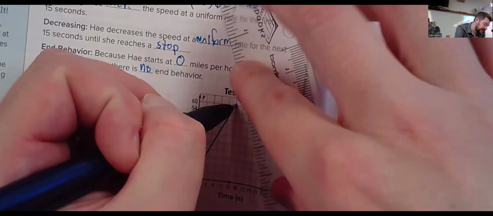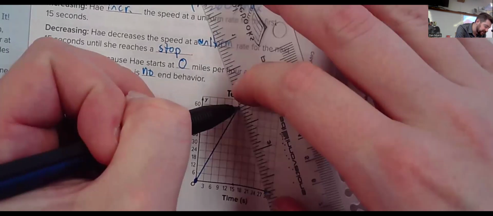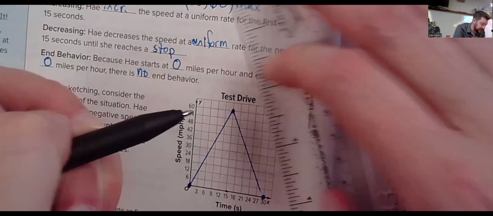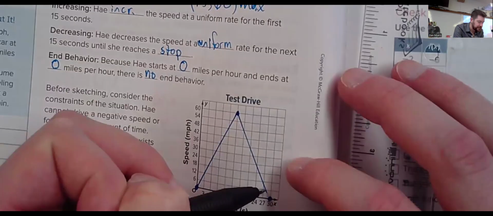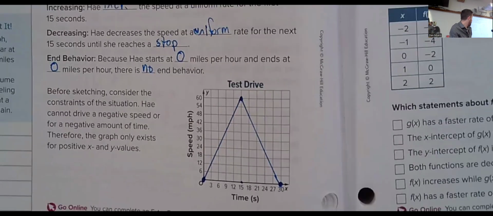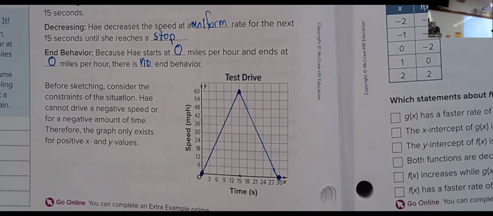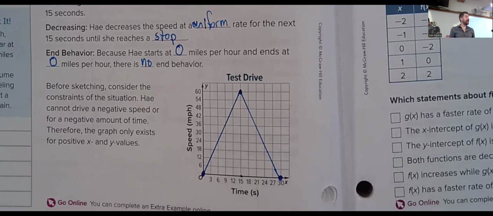Let's do that again here. Now, the fact that the book is all wobbly makes things a little challenging. All right. Close enough. So apparently, this is what the graph is going to look like. Now, I wouldn't necessarily say that that's what it looks like when you accelerate and decelerate, but according to the notes here and how it was describing the situation, that's what we're drawing.